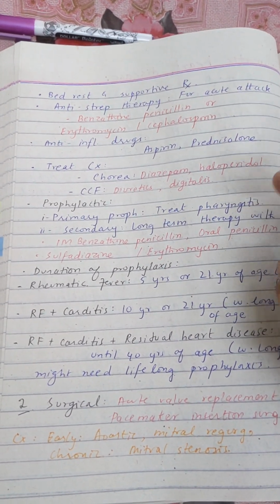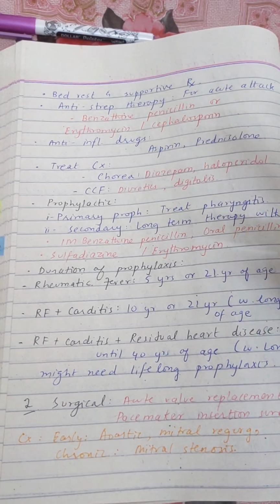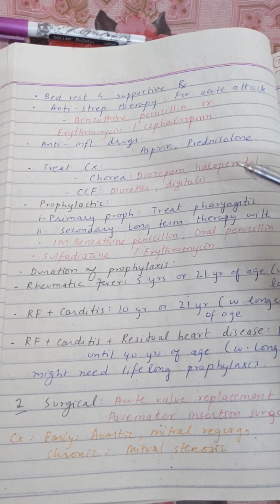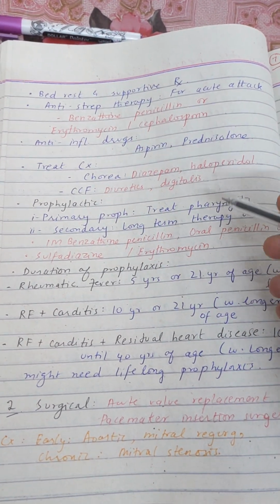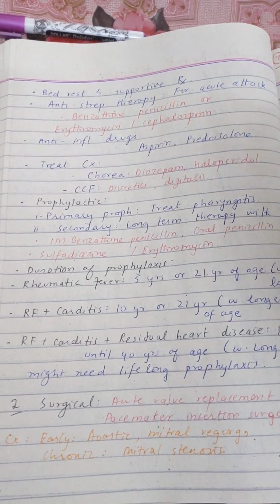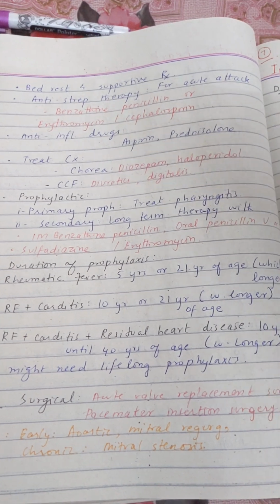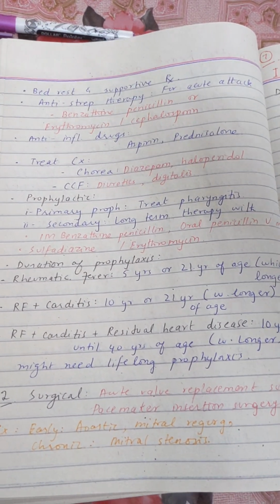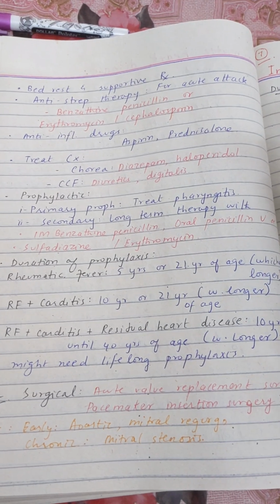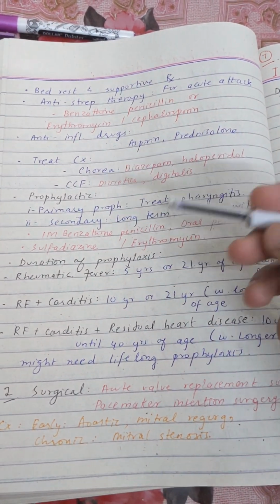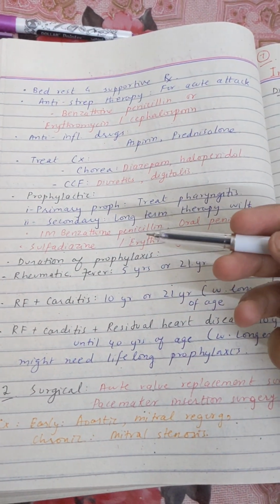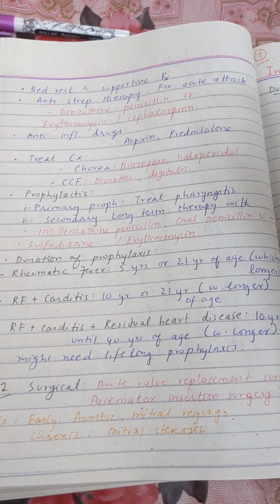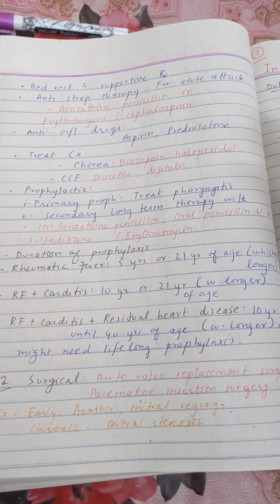Prophylactic therapy is done with the help of antibiotics, and there are two types of prophylaxis: primary prophylaxis and secondary prophylaxis. So primary prophylaxis involves treating pharyngitis as it occurs. For example, if the child is suffering from pharyngitis, we should try to treat it as early as possible with the help of antibiotics, so that it does not progress to cause rheumatic heart disease, right? So the primary prophylaxis is to treat pharyngitis, and the secondary prophylaxis is the long-term therapy with antibiotics in order to prevent further or recurrent episodes of rheumatic heart disease.